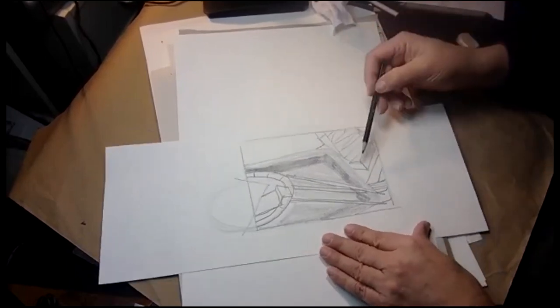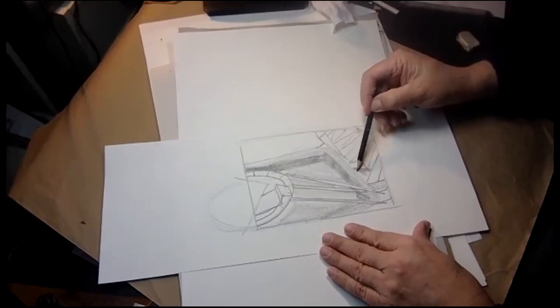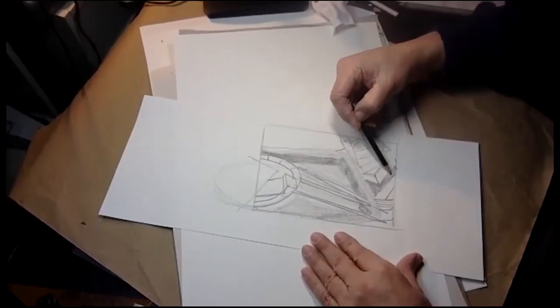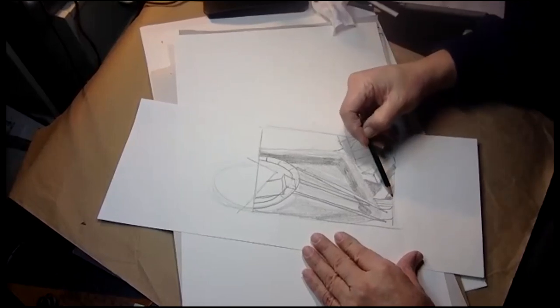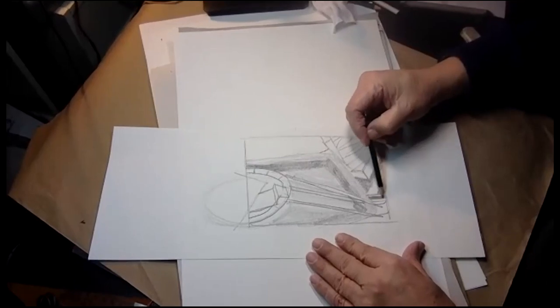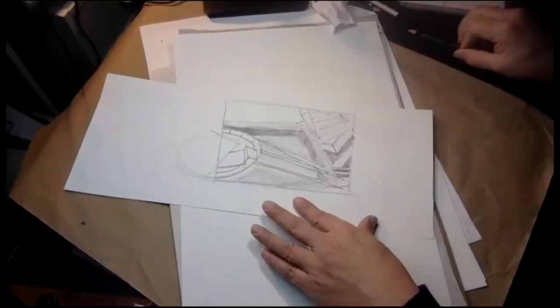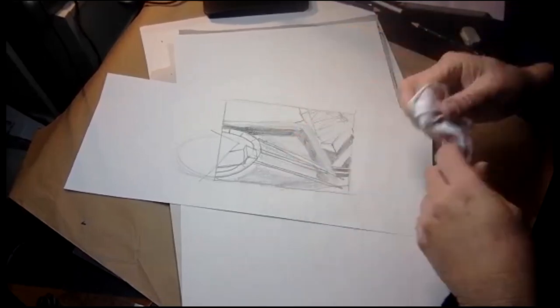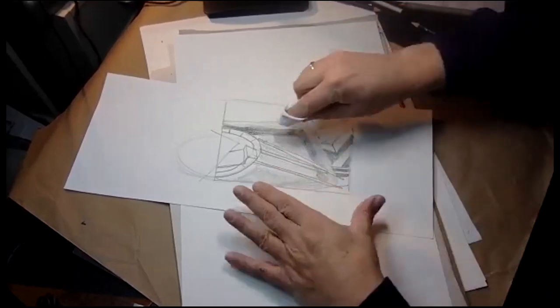So let's say I did that there, and I could even look at these objects and say, wait, there's another really dark shape that's back there, and all of these things that are piled. I put a little of that value down. I can either use that soft cotton, or I could use a blender if I wanted.